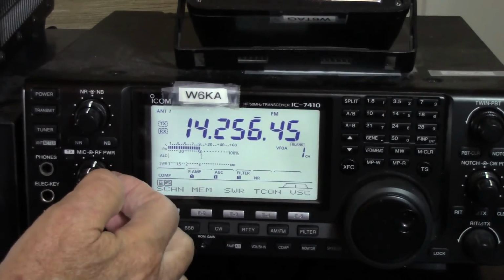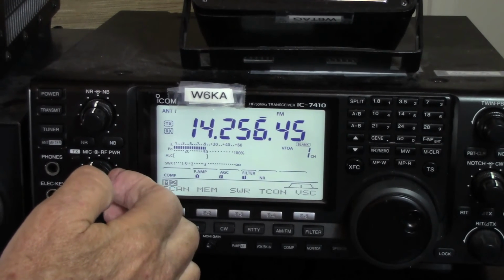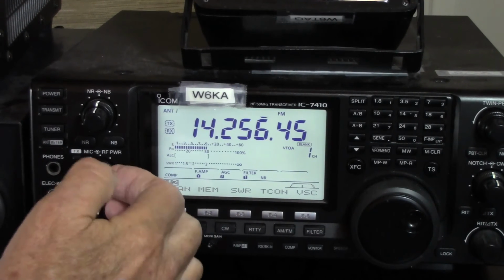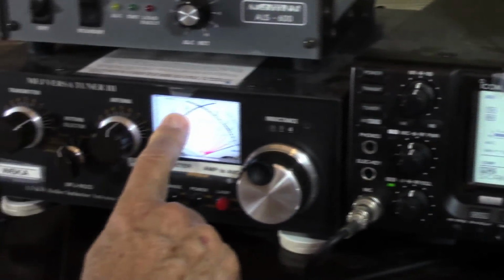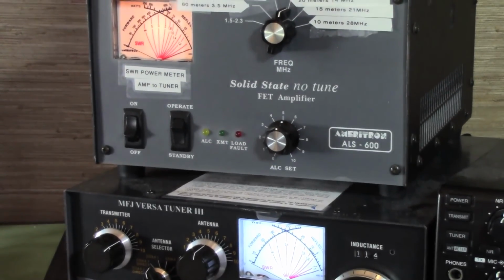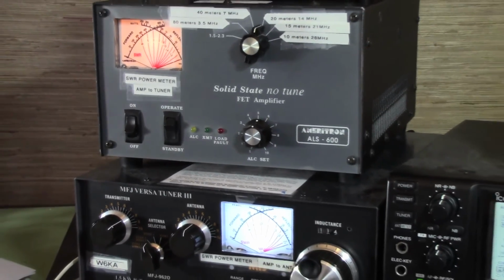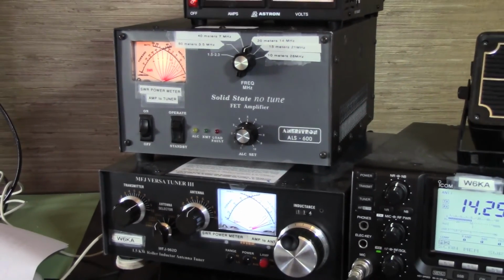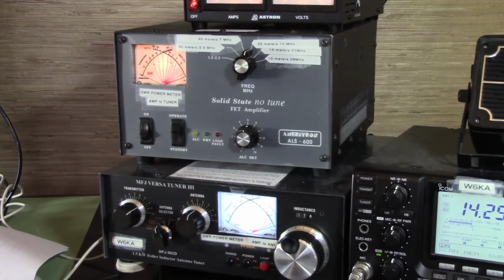Turn it down 1 or 2 notches, and you can usually get 350 or 450 watts PEP out of here that you see on the meter, and that's very good. We have such a good antenna at the Kaiser Center that that kind of power will work all right, and that may avoid having the load fault go off.